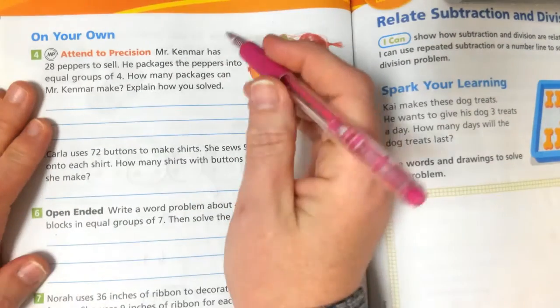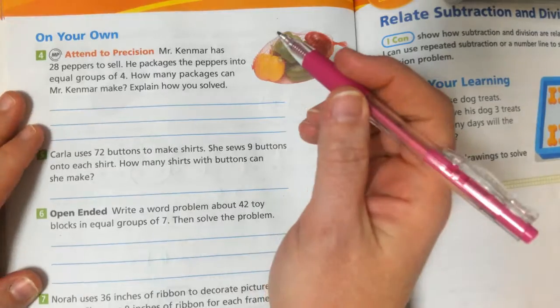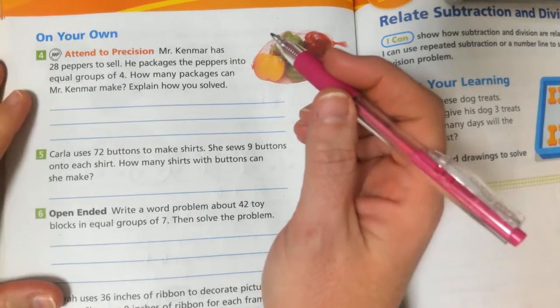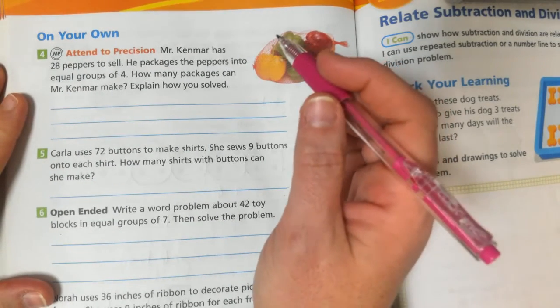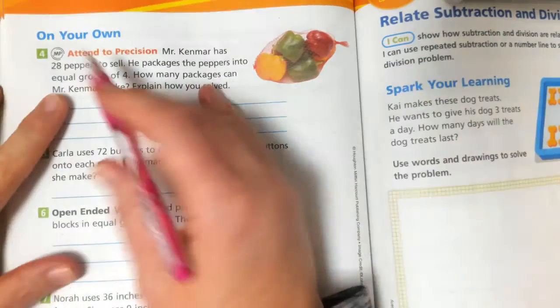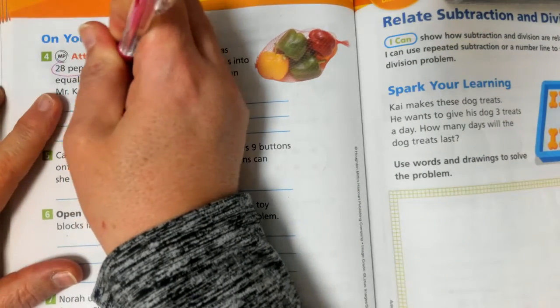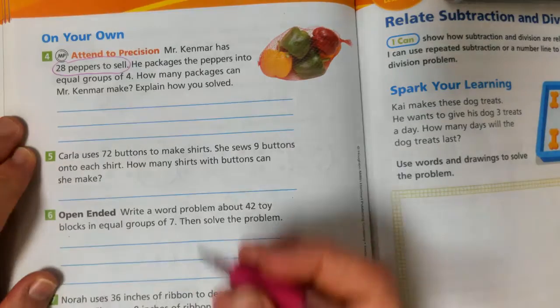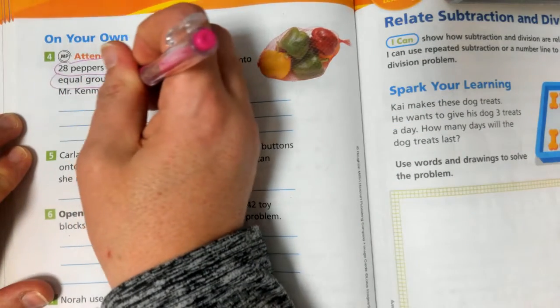Mr. Kenmar has 28 peppers to sell. He packages the peppers into equal groups of 4. How many packages can Mr. Kenmar make? So we know that he has 28 total peppers he needs to sell, and he wants to put them into groups of 4, equal groups of 4.